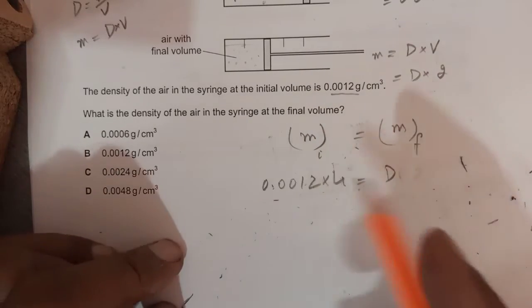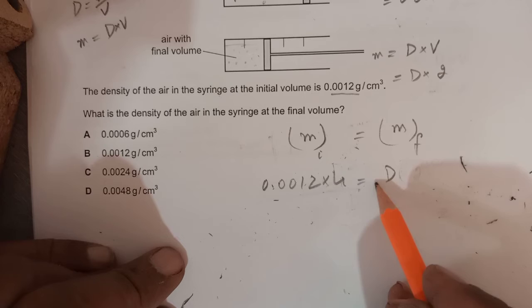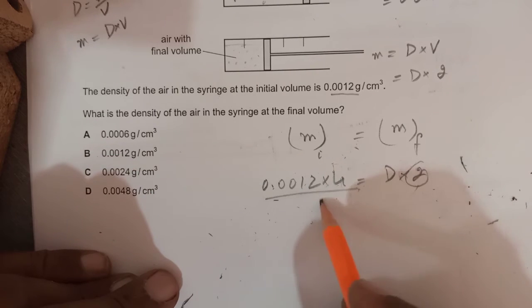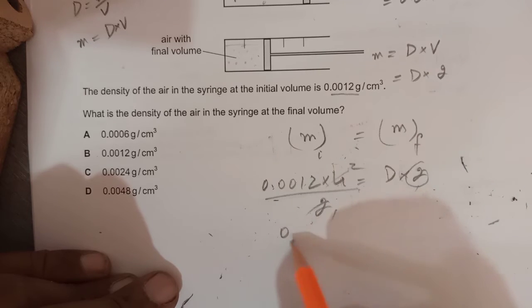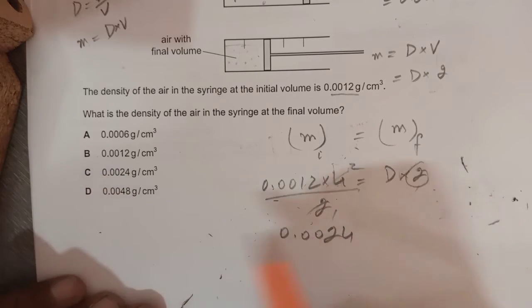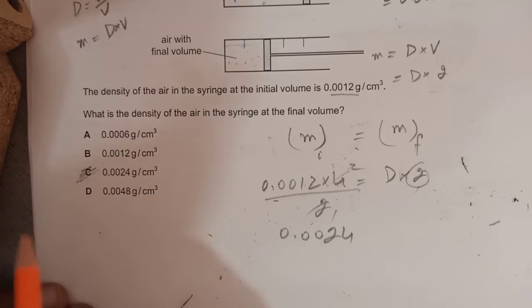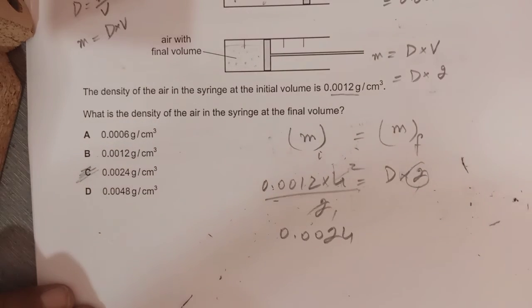So mass over here is 0.012 into 4, and mass over here is D into 2. Take this 2 on other side. By cancellation you get the answer 0.024. Here option is C. So the question 7 has answer C.